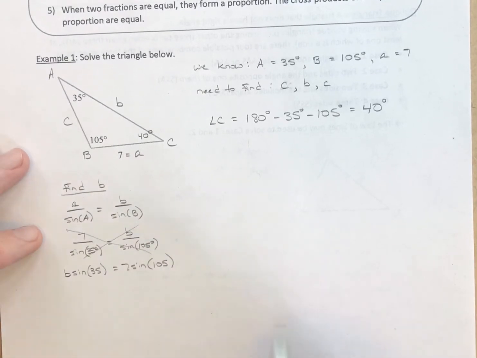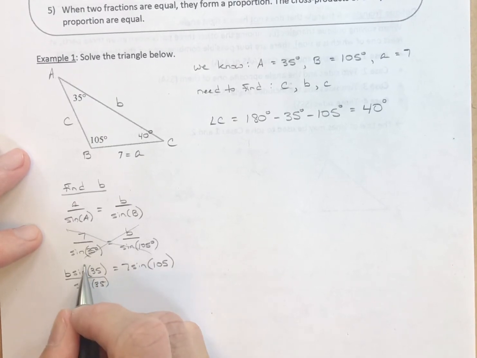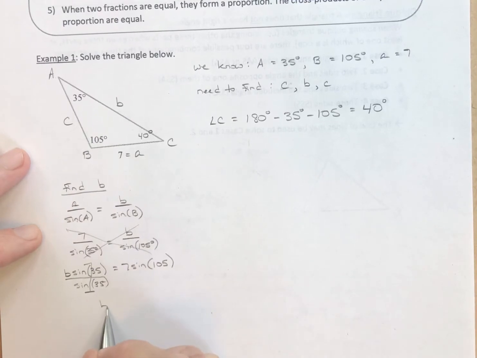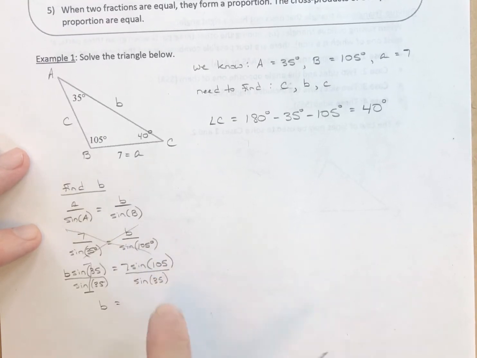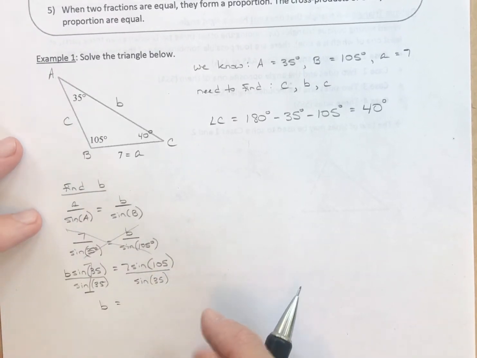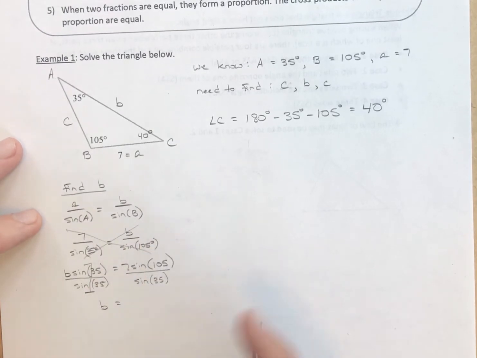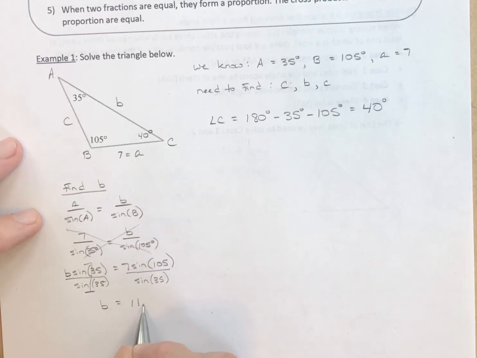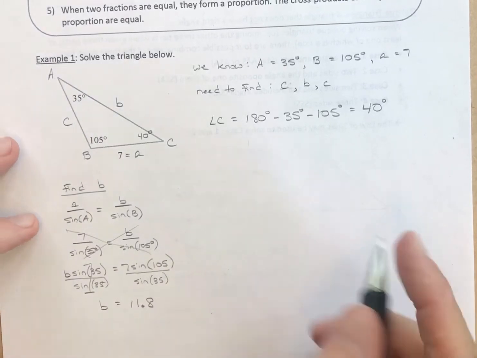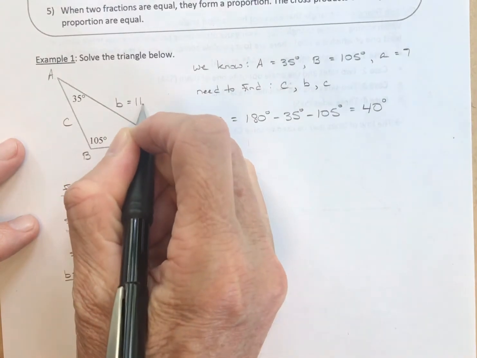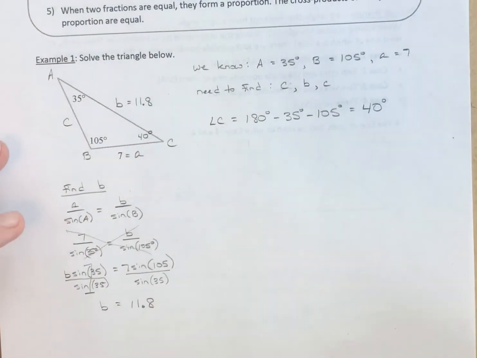I'm going to solve for B. I'll divide both sides by the sine of 35. And of course, that's a big old 1. So I have on the left B equals. I'll divide this side by the sine of 35 degrees. Now I'm ready to do the full calculation. I'll put this into my calculator. And I came out with 11.8 rounded to the tenth. So B is equal to 11.8 units.